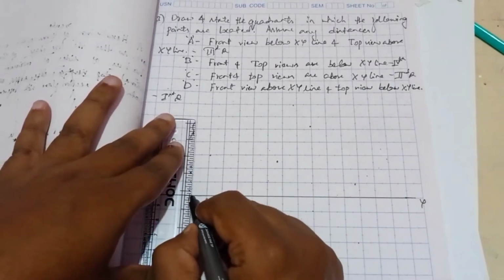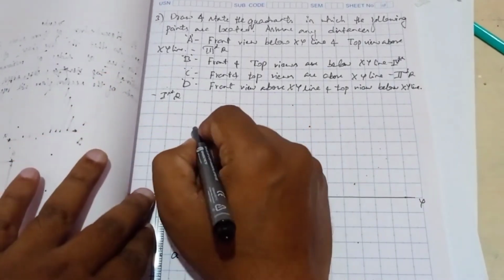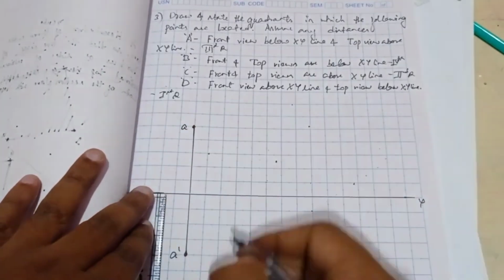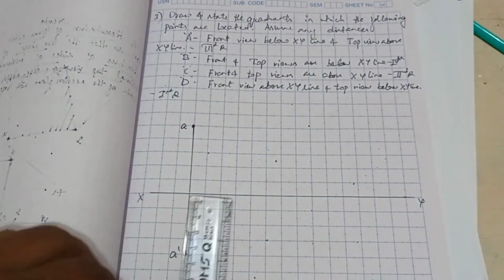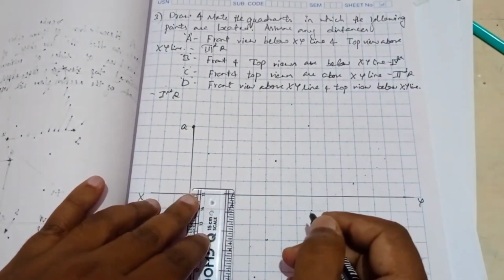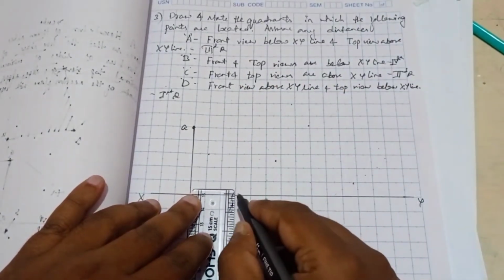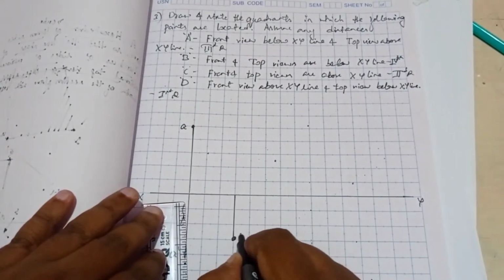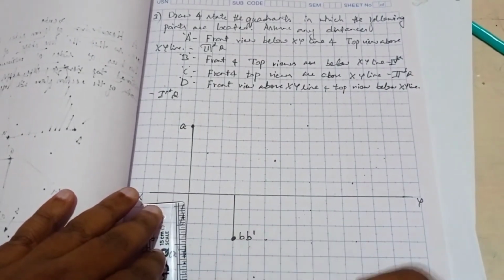Similarly, this is a top view above xy line. This is your third quadrant. In the same way, leaving a convenient distance, front and top views are below xy line. So I'll be mentioning here. Both on the same line. I'll mention B dash.